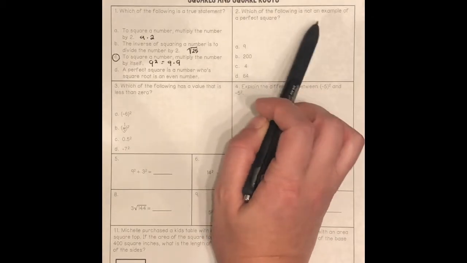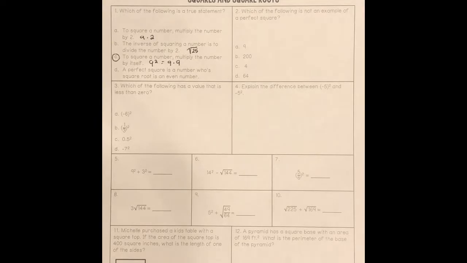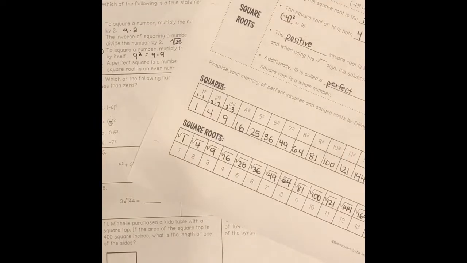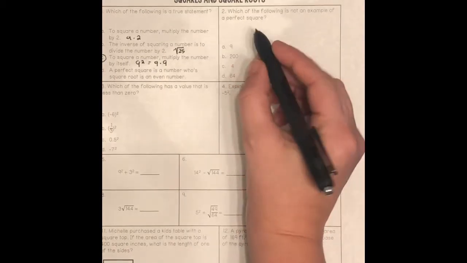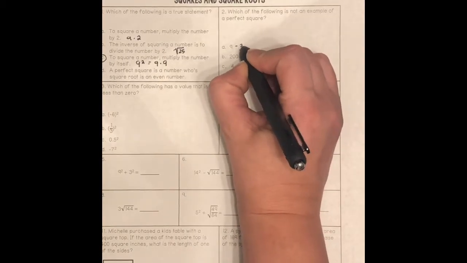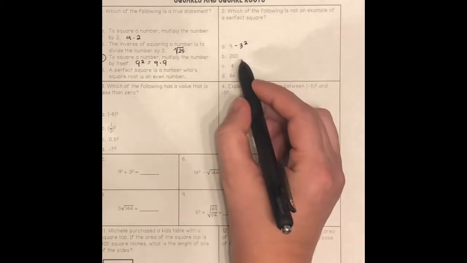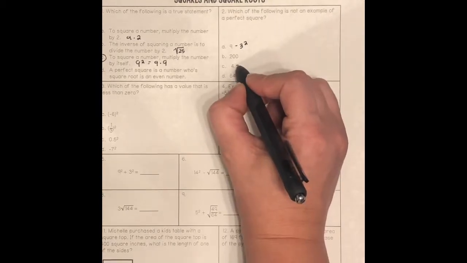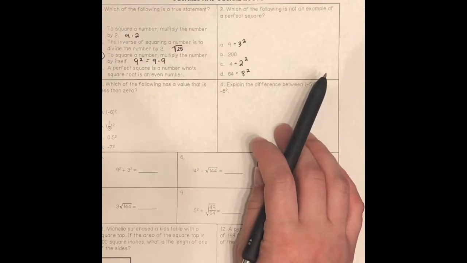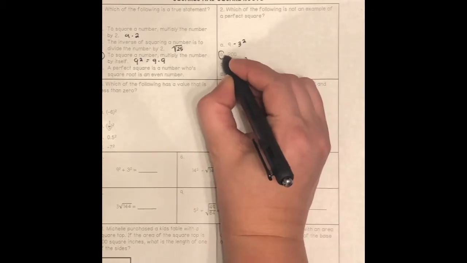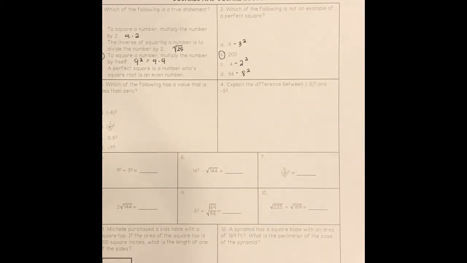Number 2, which of the following is not an example of a perfect square? So yesterday, when we were doing our squares charts, which number did you not see on there? So perfect square, well, I know 9 is the same as 3 squared. 200, I don't think that is, but let's keep checking. So 4 is 2 squared, and 64 is the same as saying 8 squared. If I thought about that, the square root of each of those numbers is a perfect square. 200, not so much. So 200 is not an example of a perfect square.